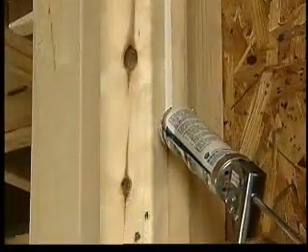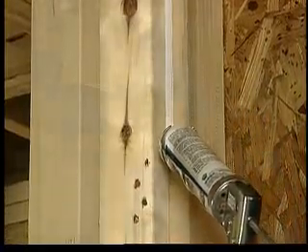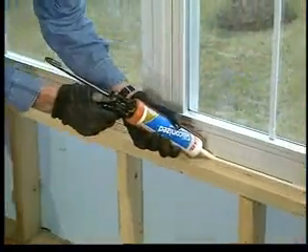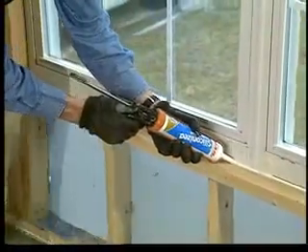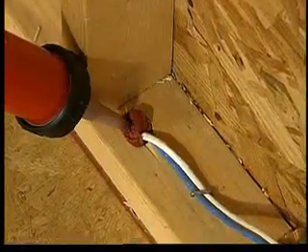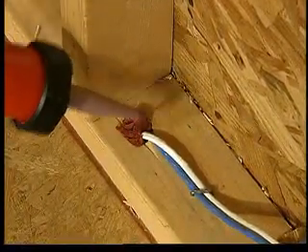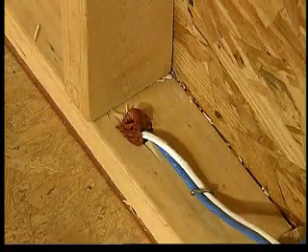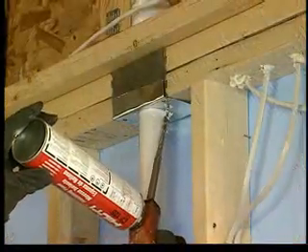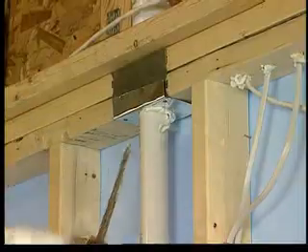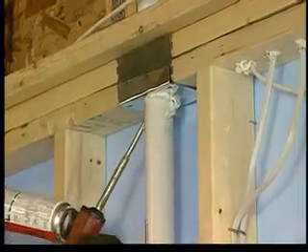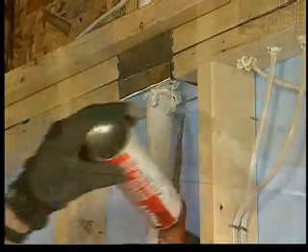Caulking is a paste-like material that cures to a solid state. It is applied with a caulking gun to seal small cracks or gaps. Any holes between conditioned or unconditioned spaces or from floor to floor should be sealed. For example, drilled holes in studs that electrical wiring or plumbing runs through, or vent pipes through a ceiling.